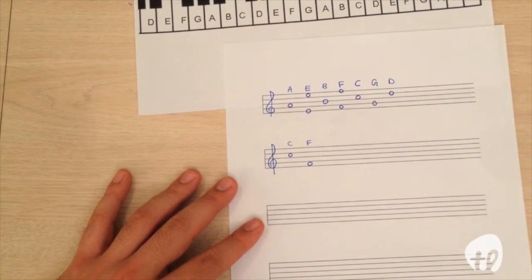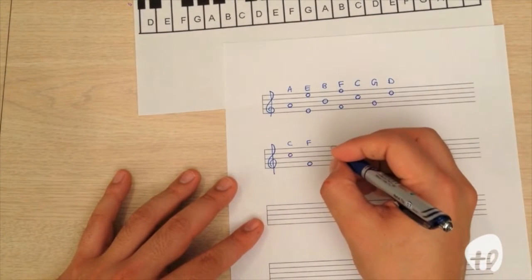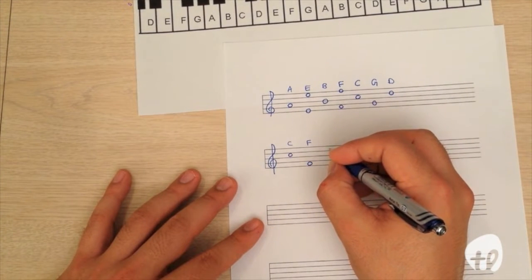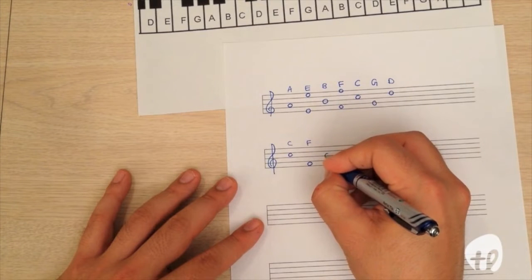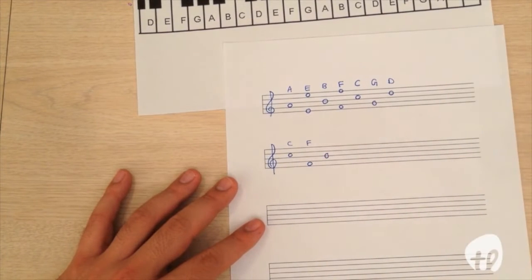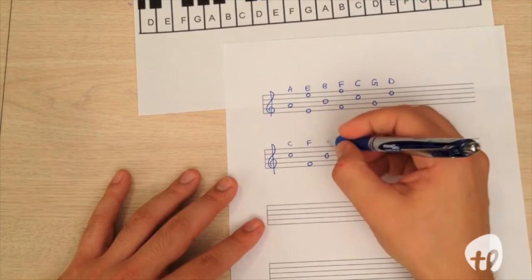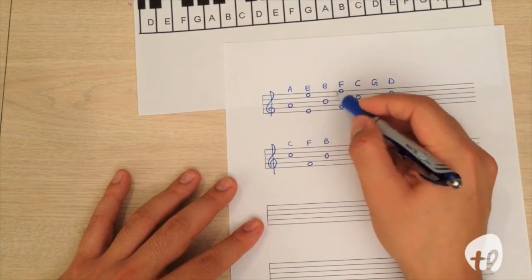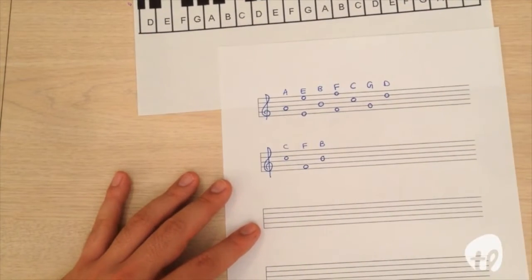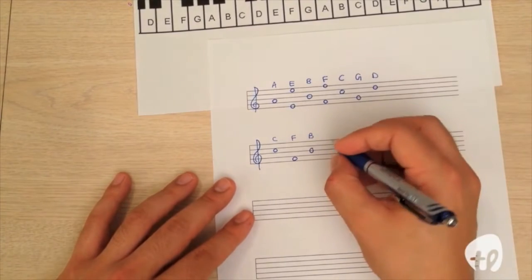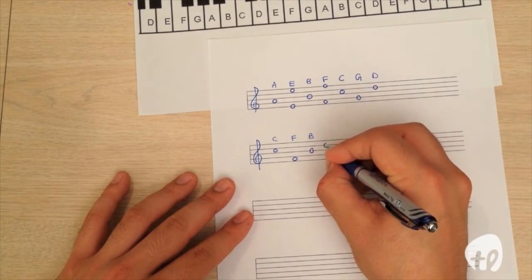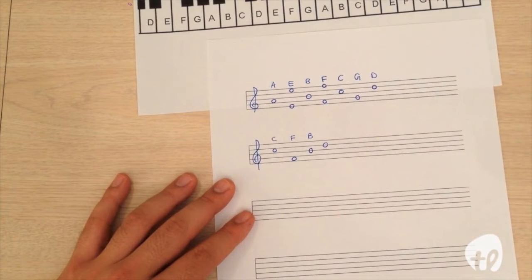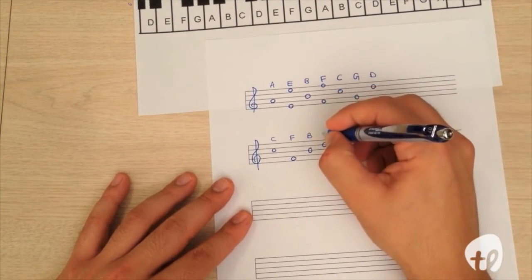F. What note is this? That would be B. Hopefully you're not cheating too much by looking up here. What note is this? That would be D.